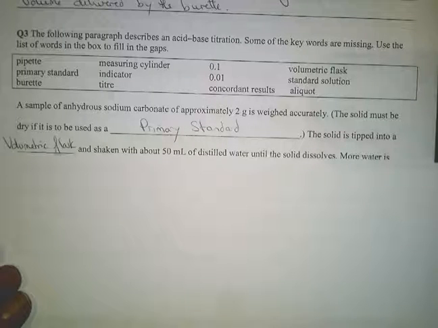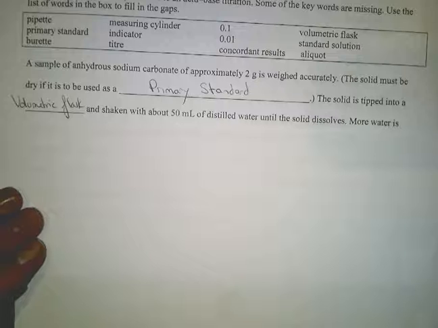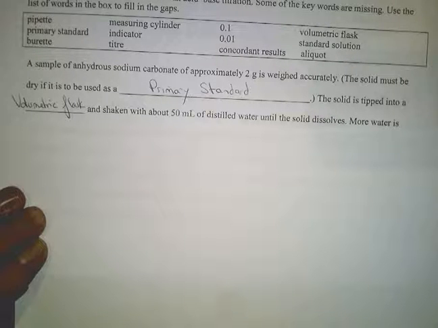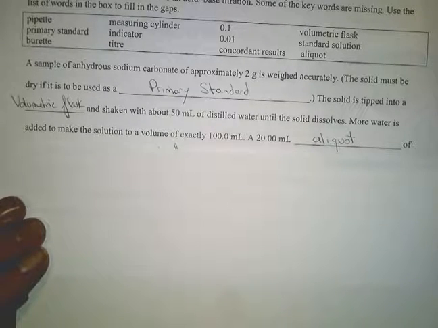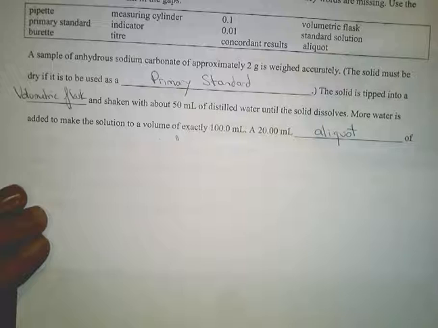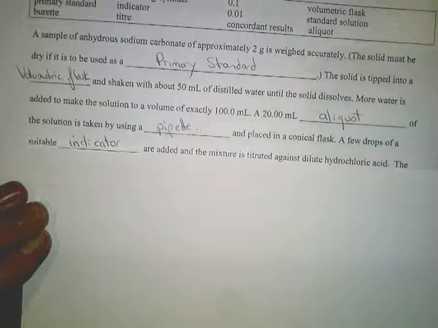The solid is tipped into a volumetric flask. That's a flask that you can dissolve a set amount accurately in, like 500 mL or a litre, and it's shaken with about 50 mL of distilled water until the solid dissolves. So you just make sure it's really dissolved first, and then when it's dissolved you make it up to whatever volume. A 20 mL aliquot of the solution is taken using a pipette and placed in a conical flask.